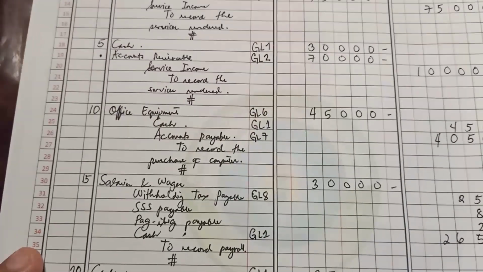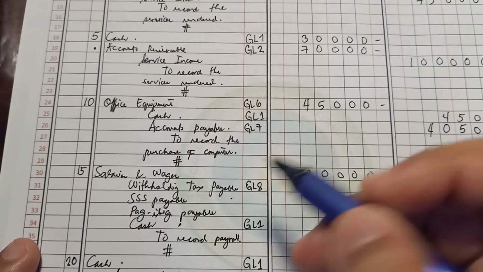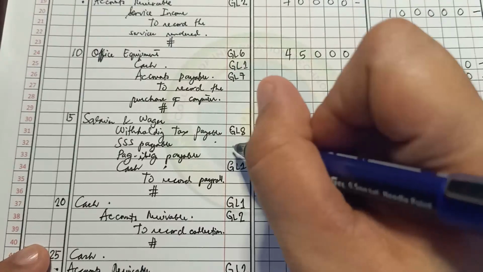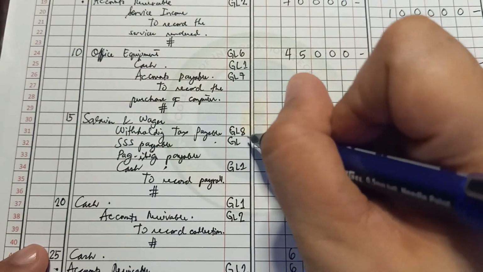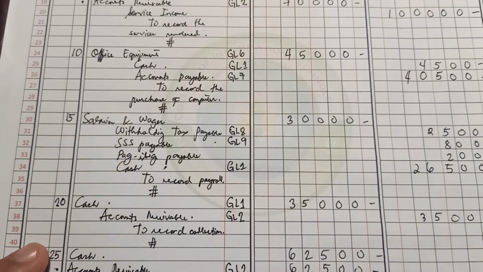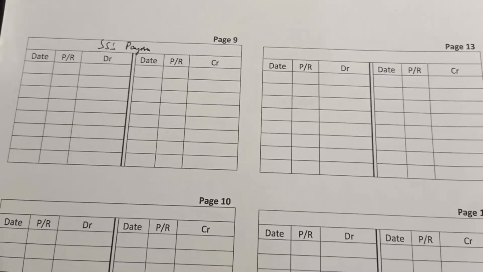Okay, so magkakasunod lang po siya sa withholding tax, ano? So, 15 ulit, 1. And then sa 31, 2. So, we can already place here General Ledger, page 9. Then, General Ledger, page 9. Yan. So, transfer lang po natin.